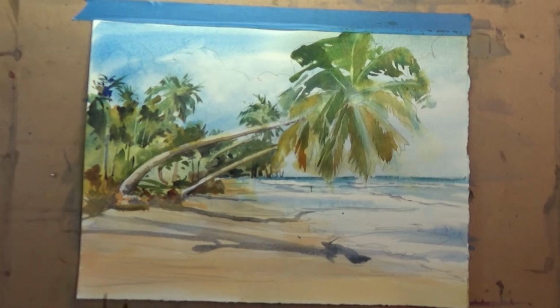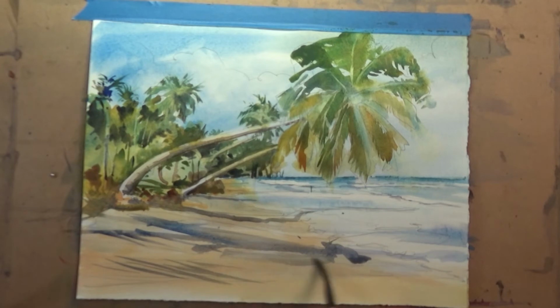There's a lot of palm fronds over here that are casting sort of interesting shadows. You want to create the illusion.